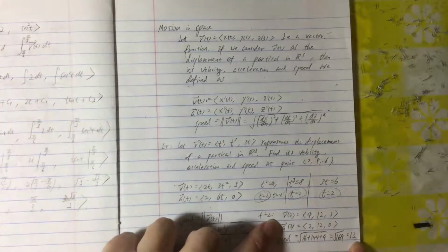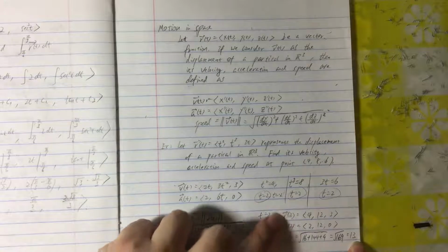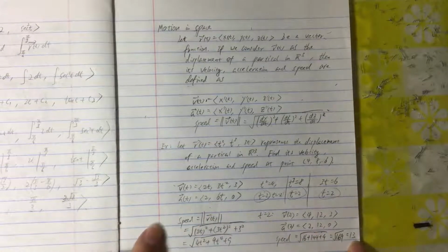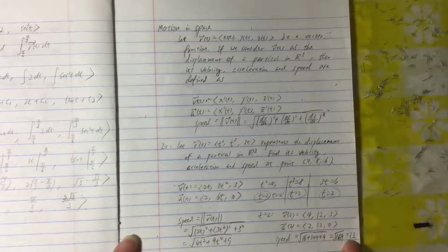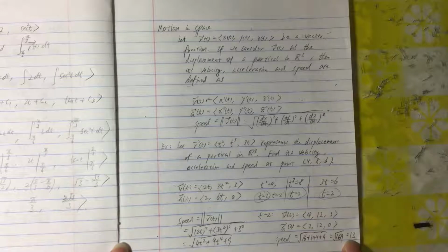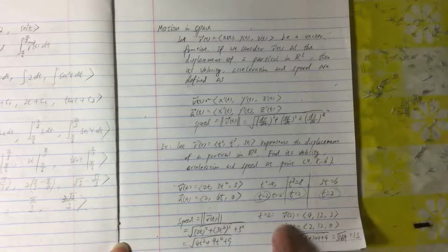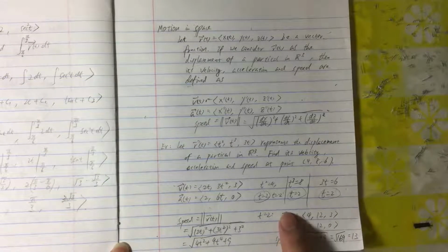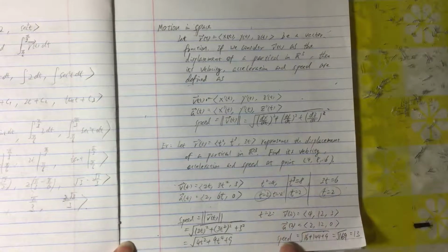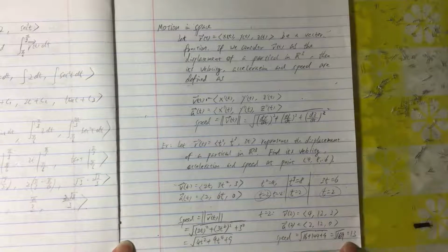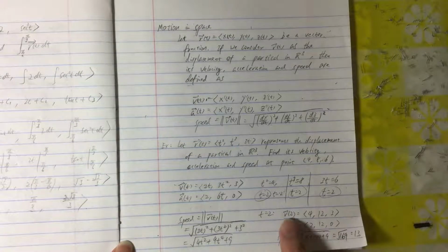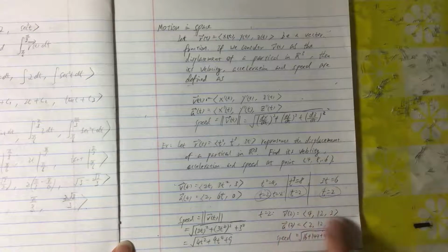So that's the velocity and acceleration; they are both vectors. Speed is a constant, a number. Speed shows how fast the particle is moving.